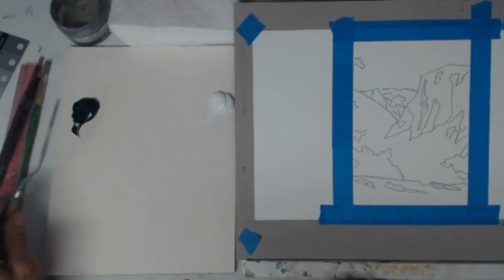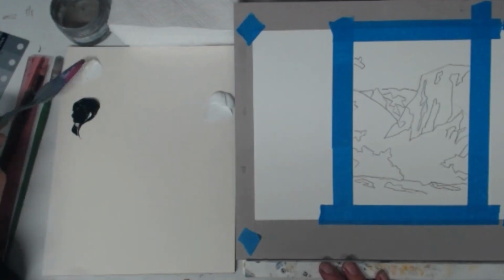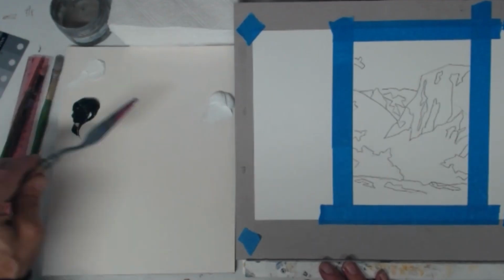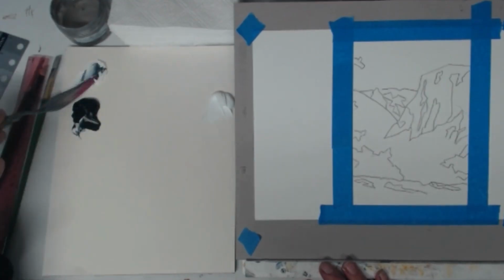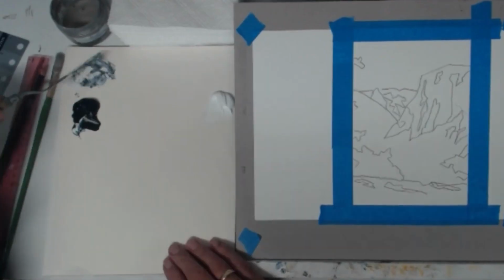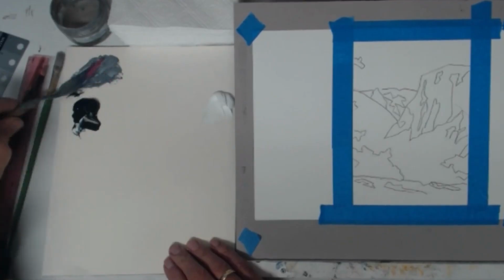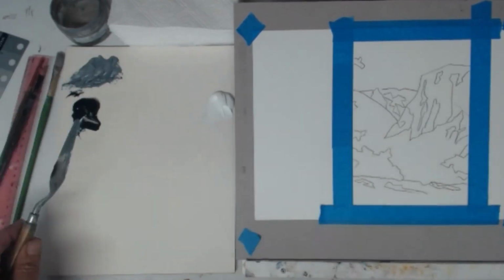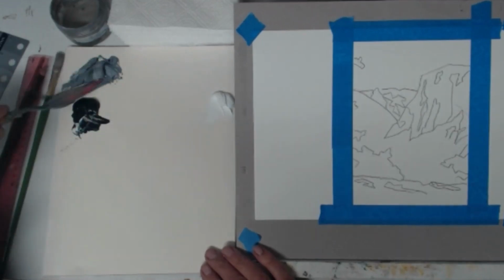So it might be better to start with some white to begin with, then add some black into it and move it towards dark. You can see how much the black already tints that quite a bit, but that's probably not dark enough for that value. So I'll add a little more.